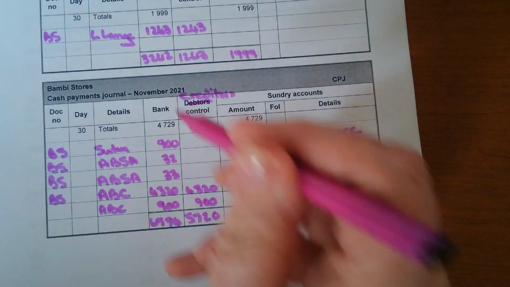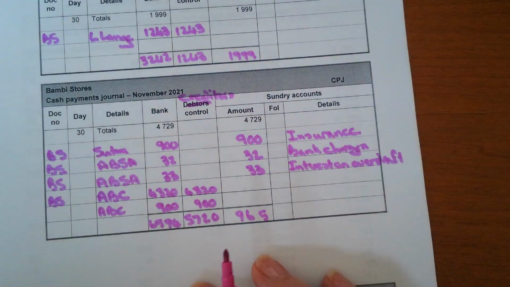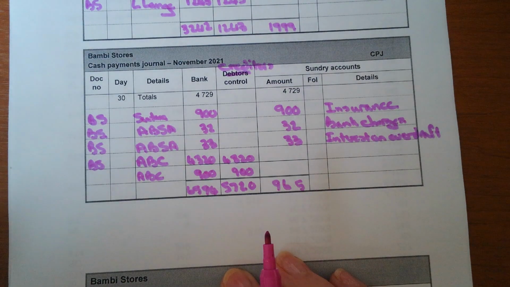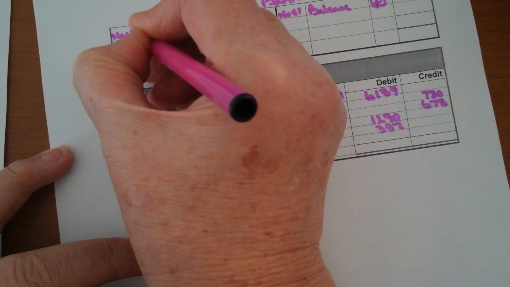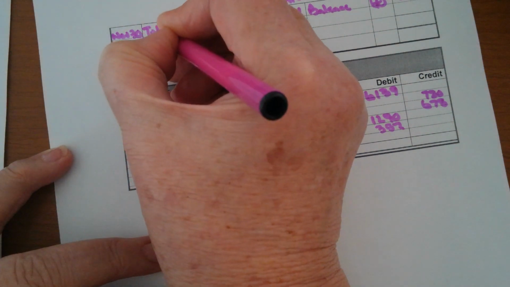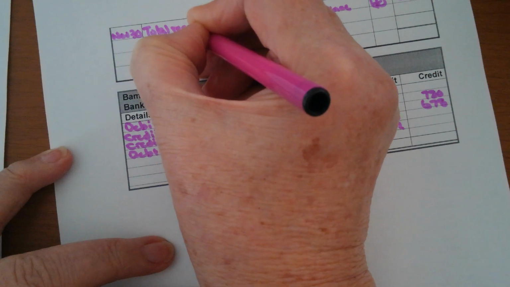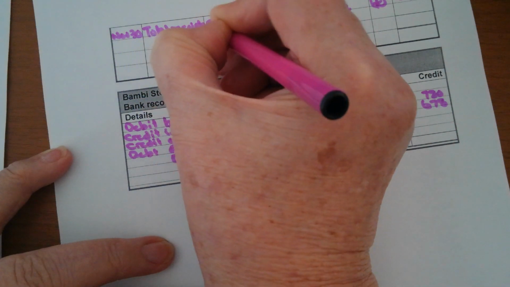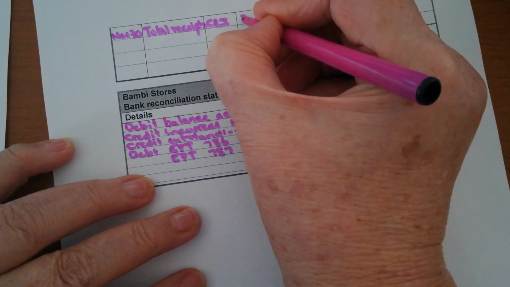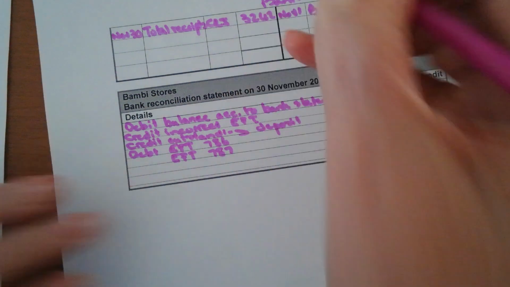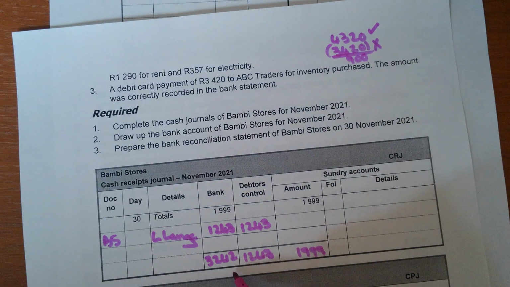Okay, and the amounts in my cash receipts and cash payments journal I will post to my bank account. So my bank account on the debit side, I would show November the 30th total receipts, cash receipts journal, and it will be the 3242 that I calculated in my cash receipts journal.